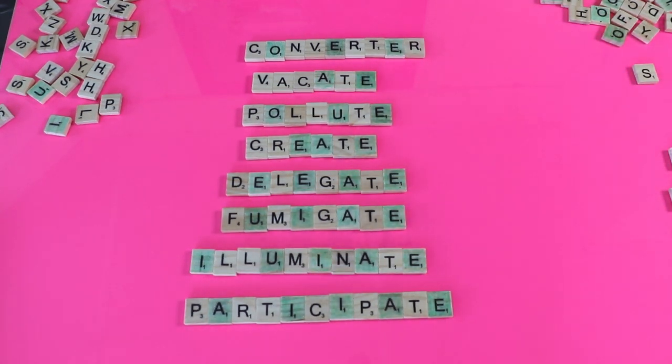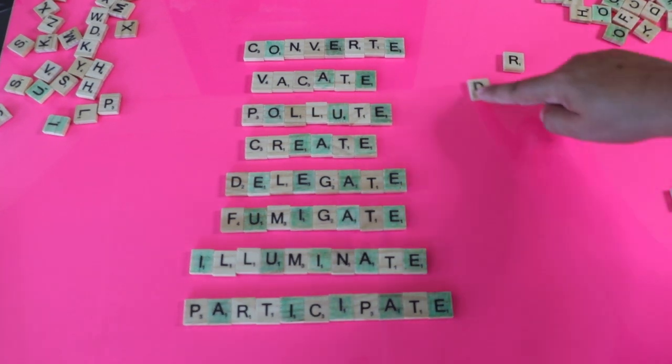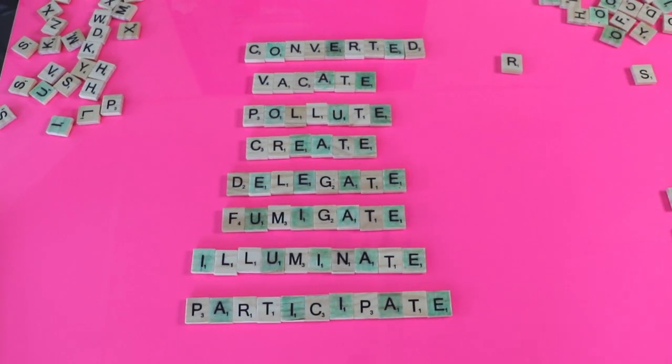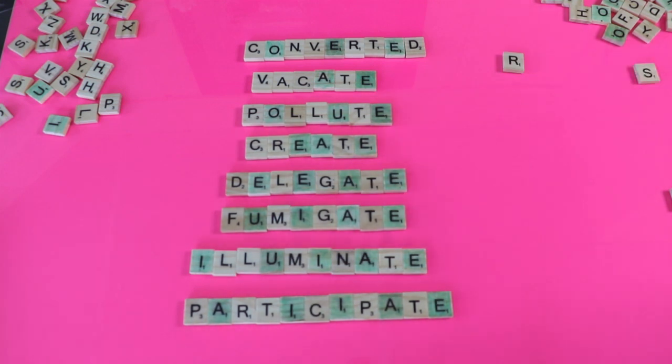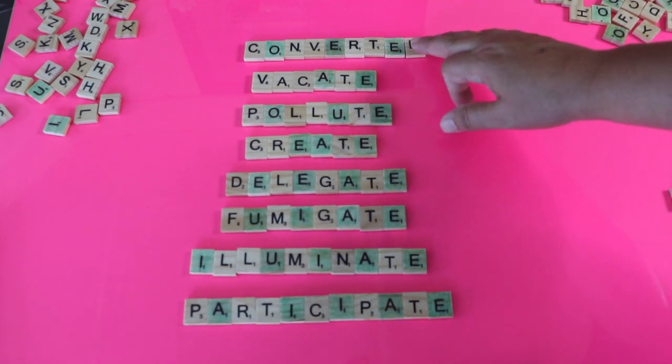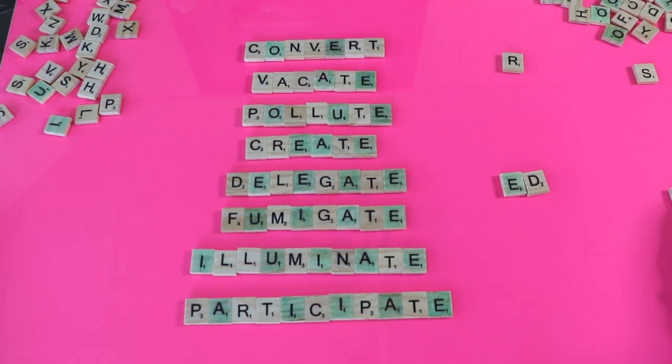Converter, because she converted to another way of thinking. And now that she has converted, she made a conversion.